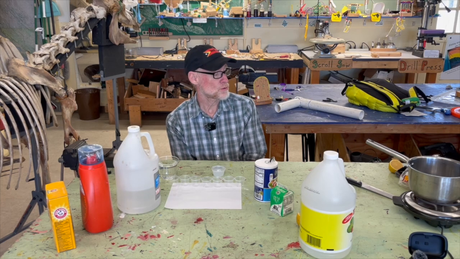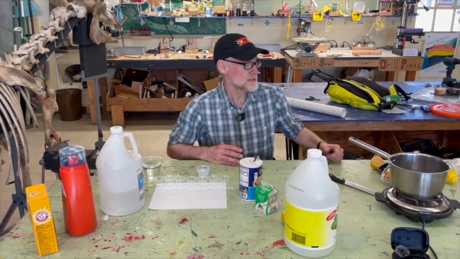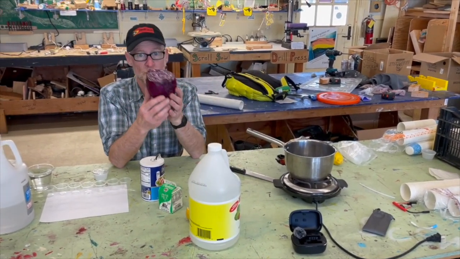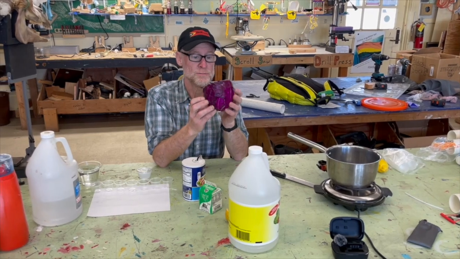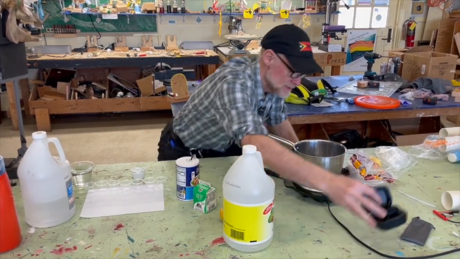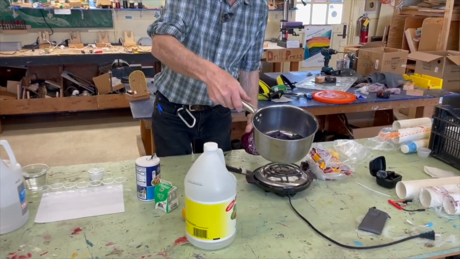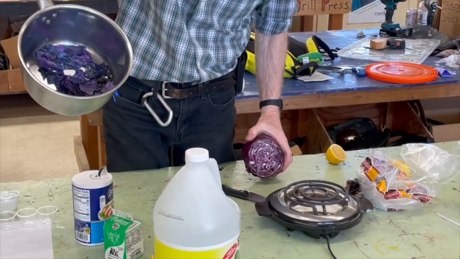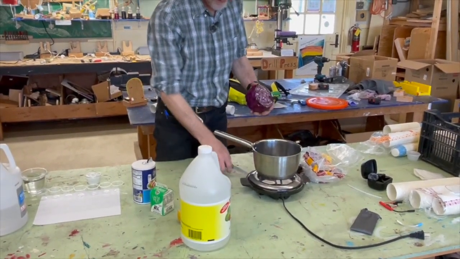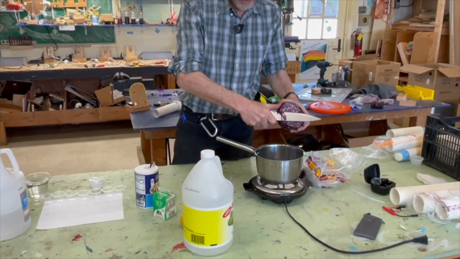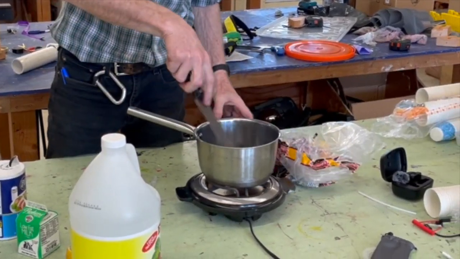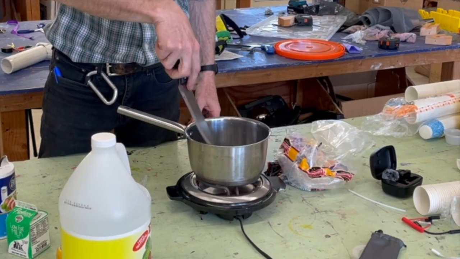Right? So the one we're going to use is purple cabbage. You get yourself some purple cabbage and you boil it up a little bit. I just boiled ours in this little pot. There's a whole bunch of the cabbage and just a teeny tiny bit of water, and you cut it up in little shreds like that, and then just stir it around and boil it just a few minutes.